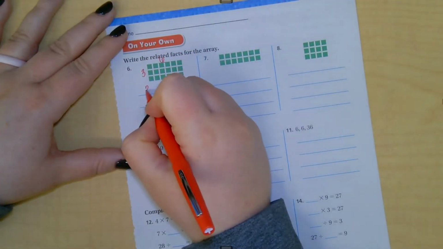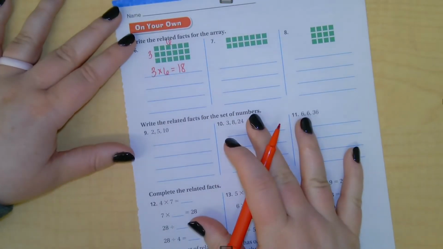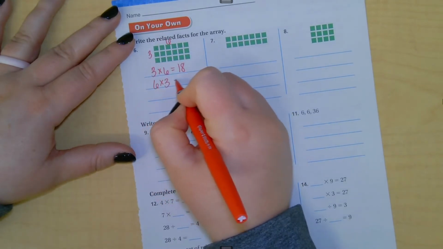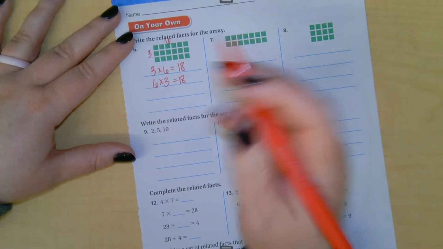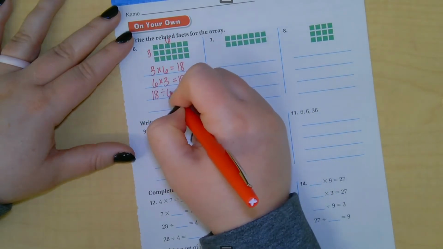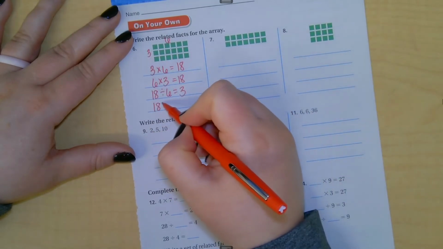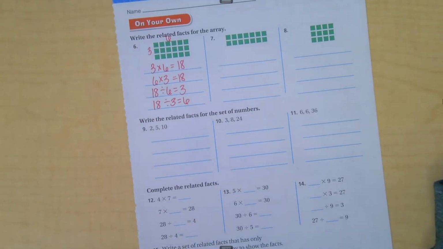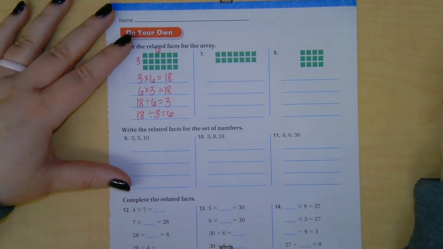So I've got 3 rows of 6 equals 18. Then you should have flipped the order of the factors. 6 times 3 equals 18. Boom. Commutative property right there. Now let's do the inverse operation. 18 divided by 6 equals 3. Flip the small numbers. 18 divided by 3 equals 6. 3 pats on your back if you got them all right. If you didn't, just pause it and make corrections.